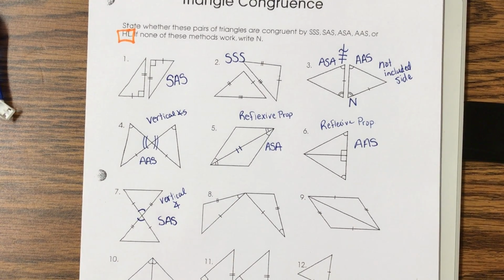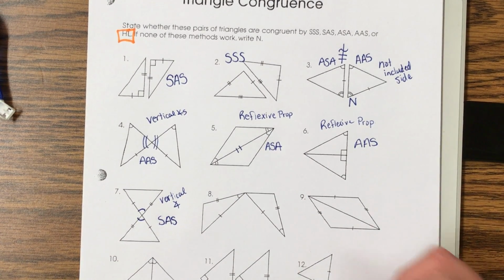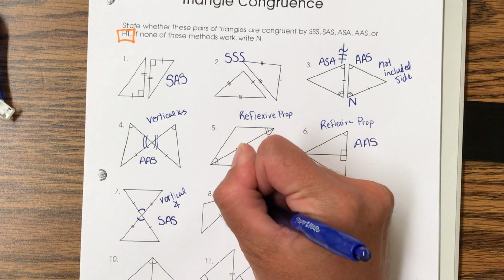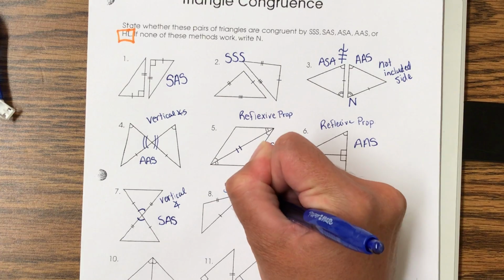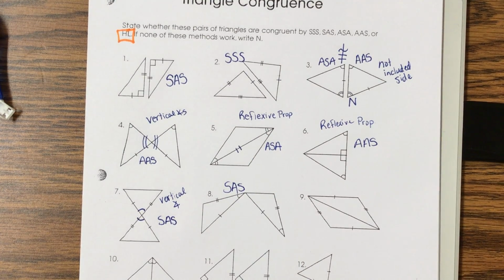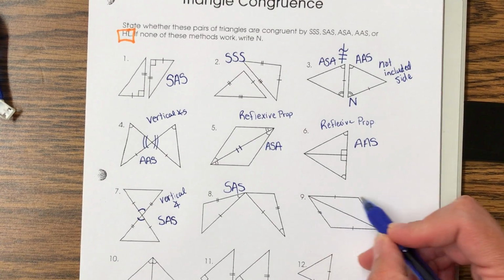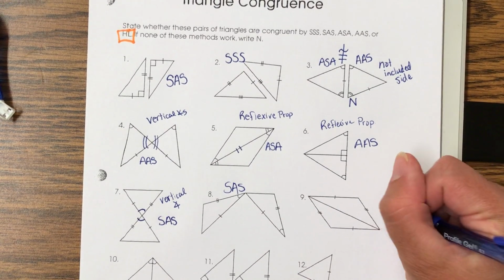And in number eight, I have side, side, side. So that is enough information. Number nine, I have the reflexive property, the two sides that are stuck together. So I have side, side, side congruency.